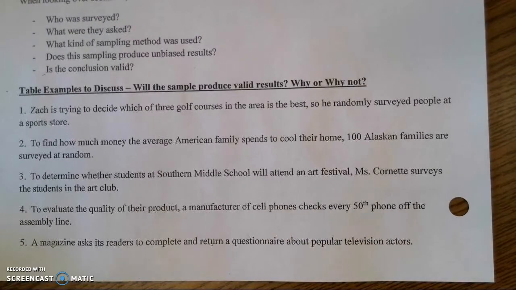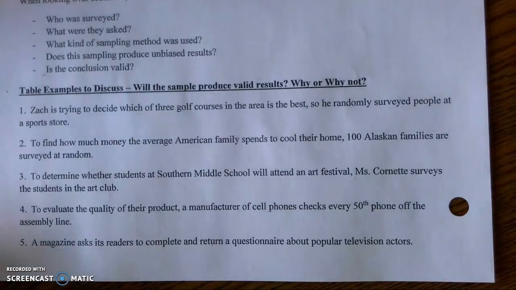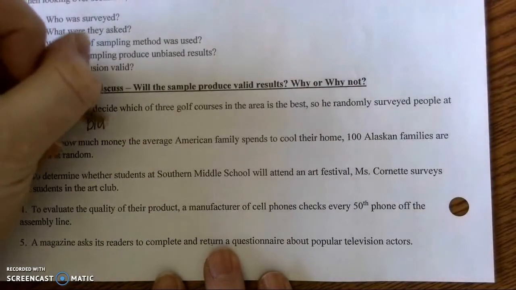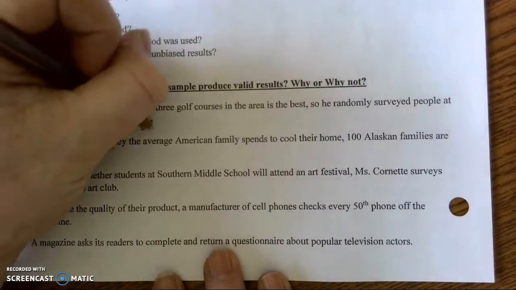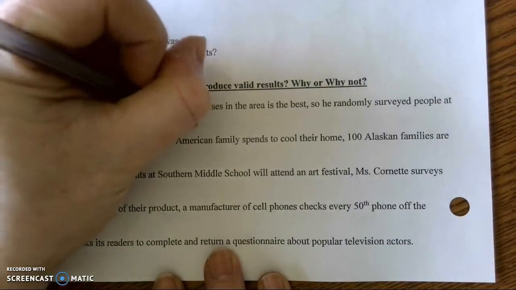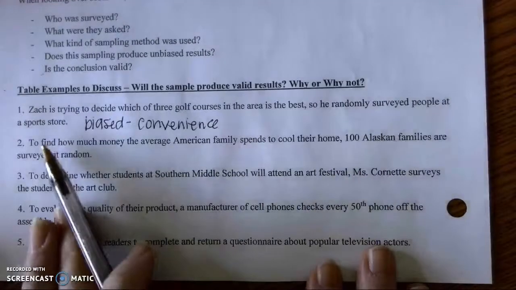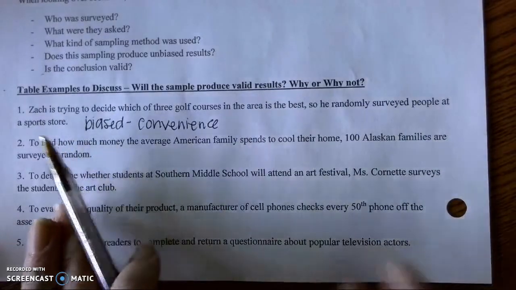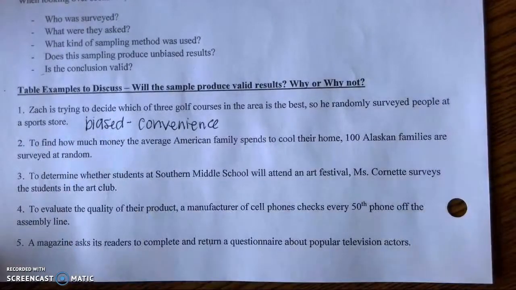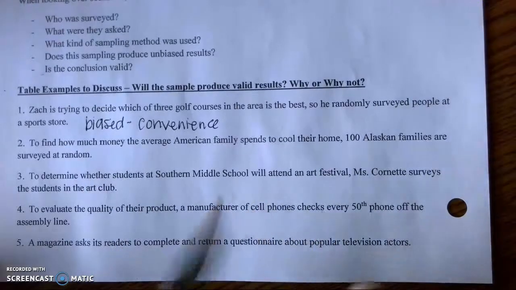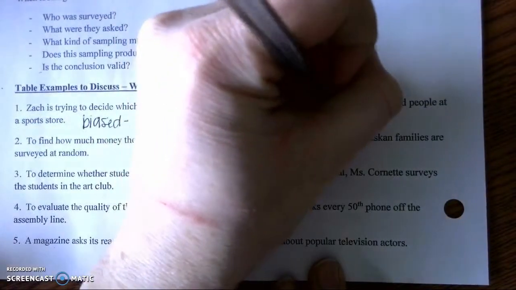The first one, Zach is trying to decide which of 3 golf courses in the area is best, so he randomly surveyed people at a sports store. So we will say that this is biased, and it's convenience. Okay, so it's biased because of the convenience. He's only surveying people at a sports store, so your results are going to be more skewed one direction because of how you asked people in the sample that you chose. So we would say that the results would be not valid.